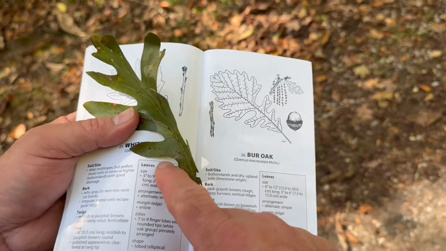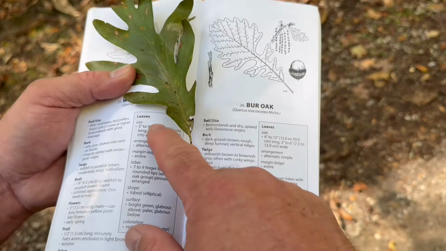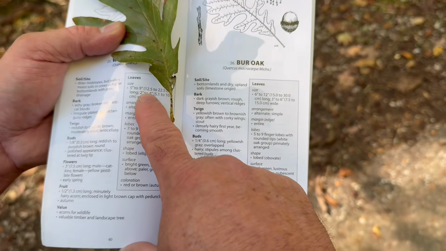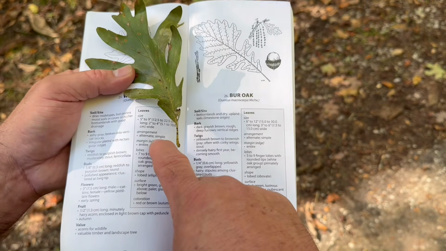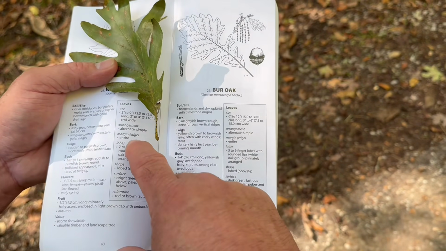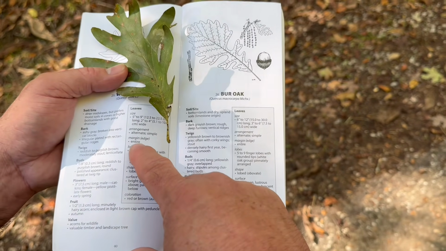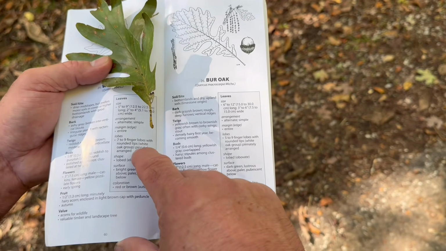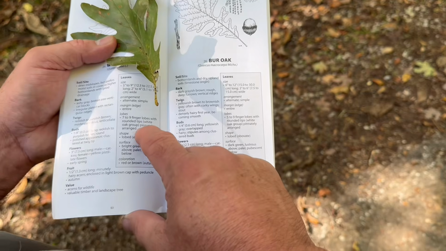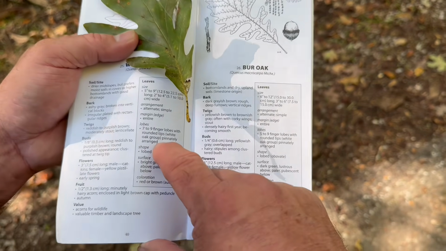I like to put my leaf right on my book, and then I go right down the list. 5 to 9 inches long, 2 to 4 inches wide, yes. Alternate and simple as far as the arrangement, yes. The margin edge is the entire of it, yes. The lobes, 7 to 9 finger lobes with rounded tips, white oak group, pinnately arranged.